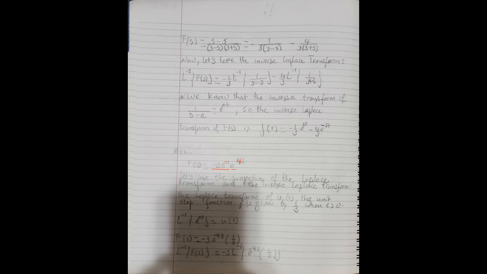Then I used the first equation on top, the Laplace table, to find the Laplace inverse, which is negative 3 times e to the power of negative 4s times 1 over s. After that we found that f of t should be equal to negative 3 u subscript 4 of t, which is negative 3 times the Heaviside function of t minus 4.